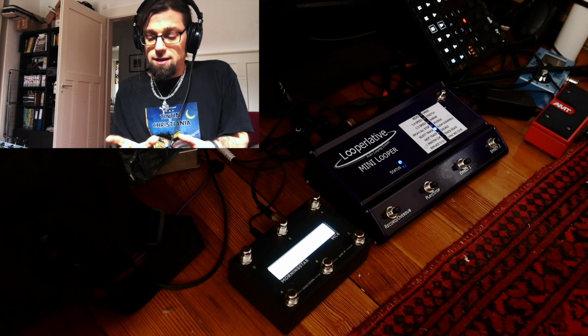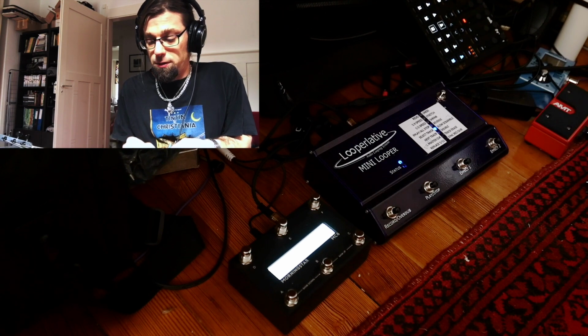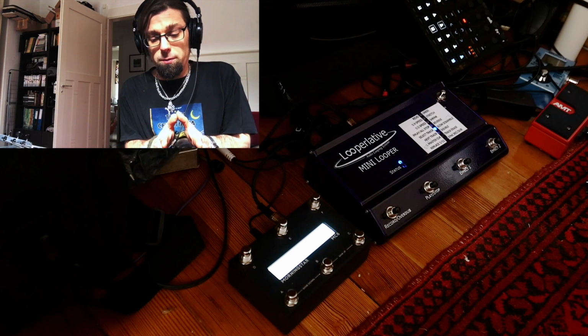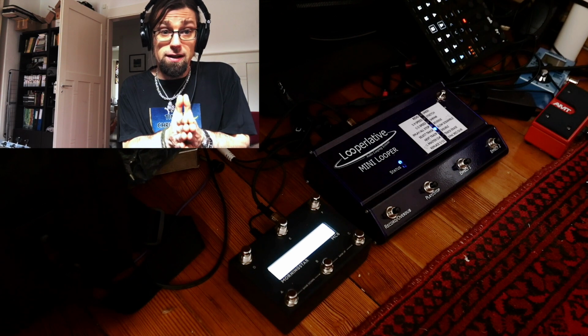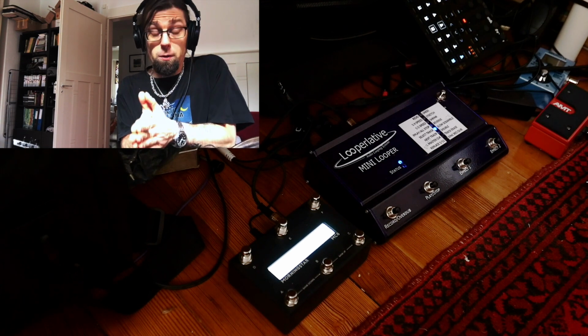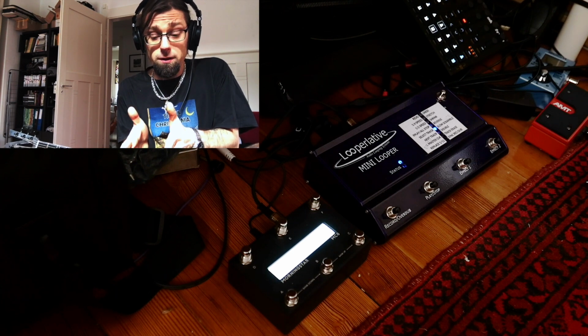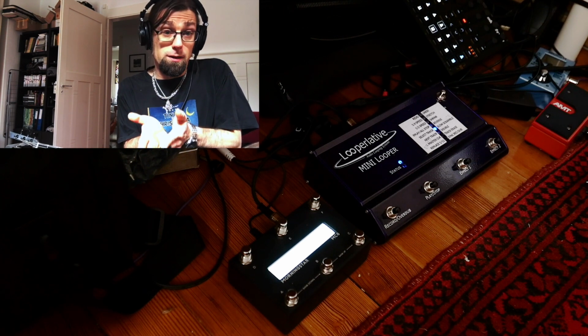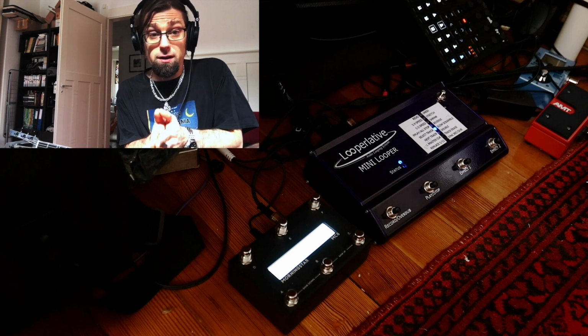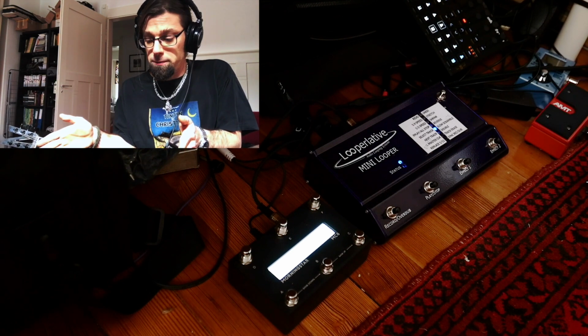But the difference is that in the LP2 and also the LP1, when you do a bounce, the copied material is not multiplied on the loop you are working on at that moment, like would happen in the EDP or in the Loopy, but that material is copied to a new loop.